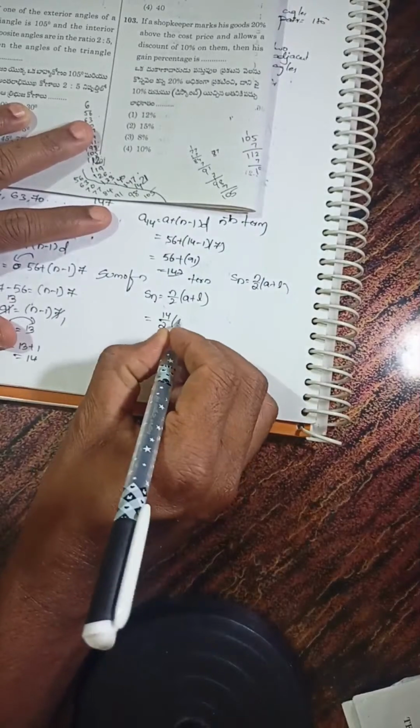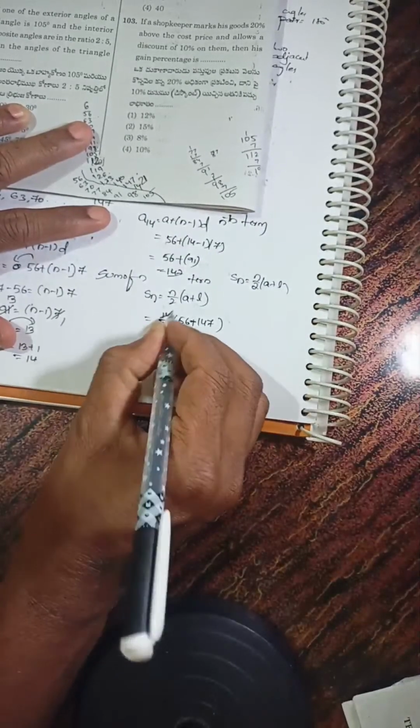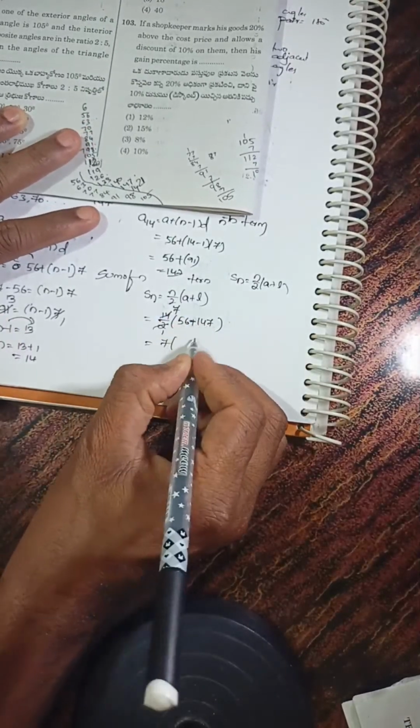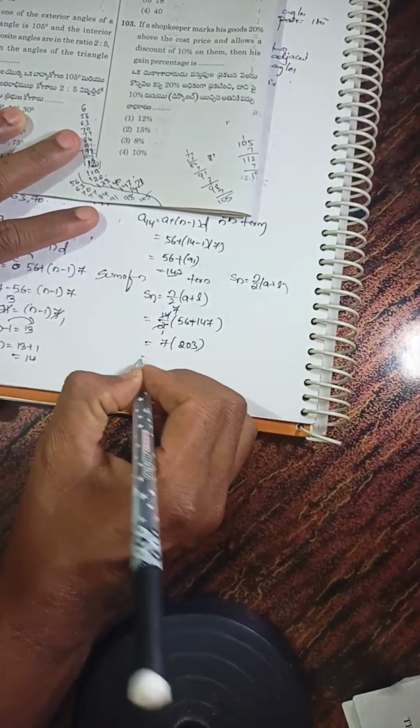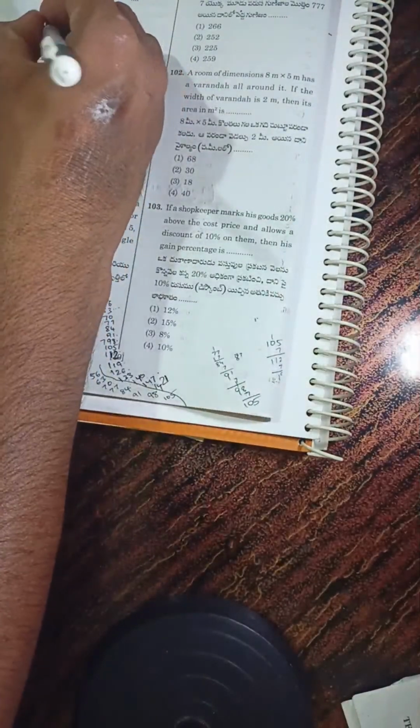14 by 2 into a value is 56, L value is 147. 2 ones are 2, 2 sevens are 14. 7 into, after addition we are going to get 203. 203 into 7, we are getting 1421. So we got the answer 1421.